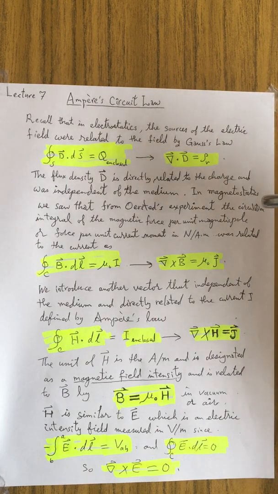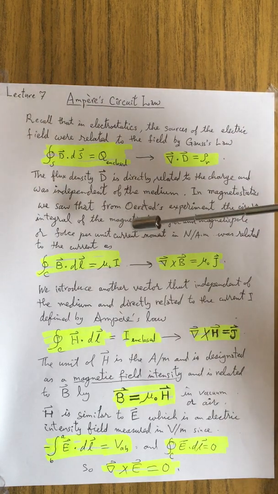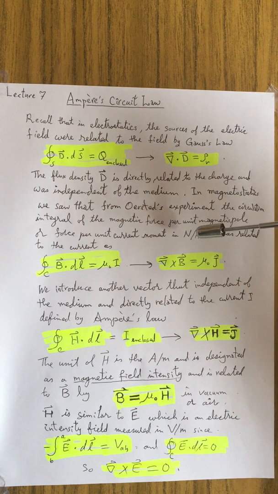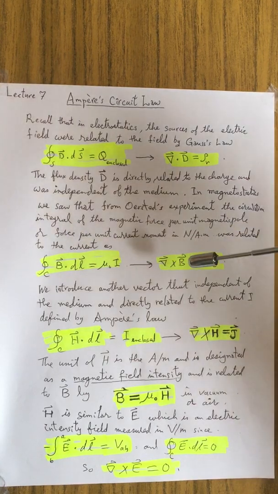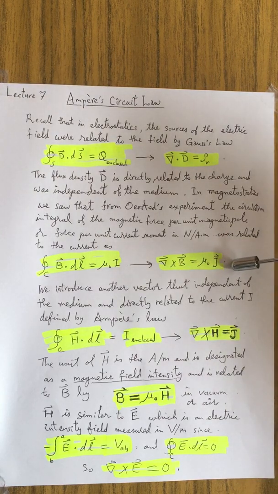medium. In magnetostatics, we saw from Ørsted's experiment that the circulation integral of the magnetic force per unit magnetic pole, which was B, or the force per unit current moment, in newtons per ampere meter, was related to the current as the line integral around the closed path of B dot dl equal to mu naught I, which upon using Stokes' theorem becomes the differential equation governing the field, which is the curl of B equal to mu naught times the current density J.